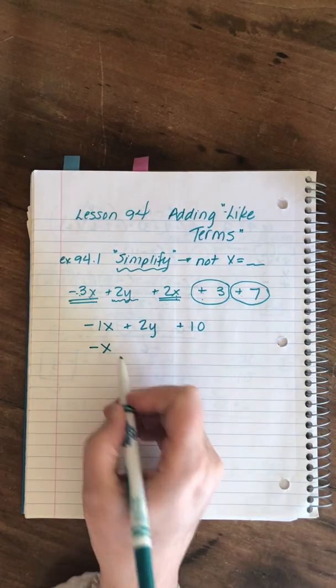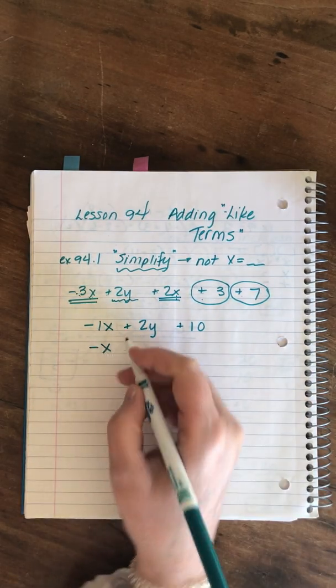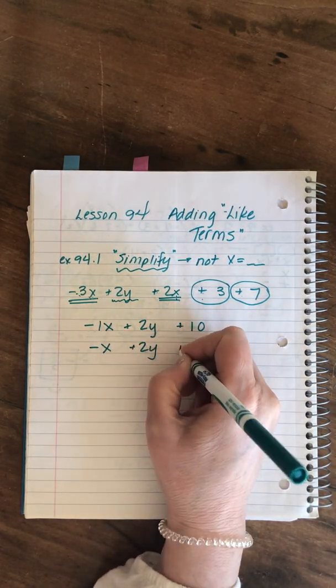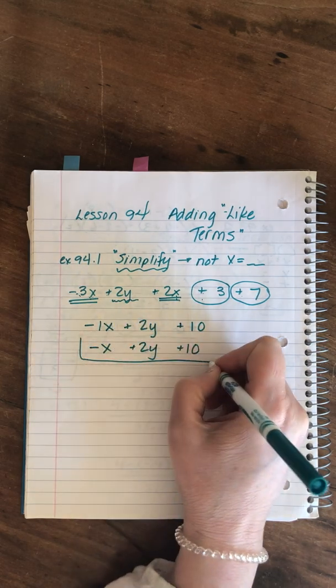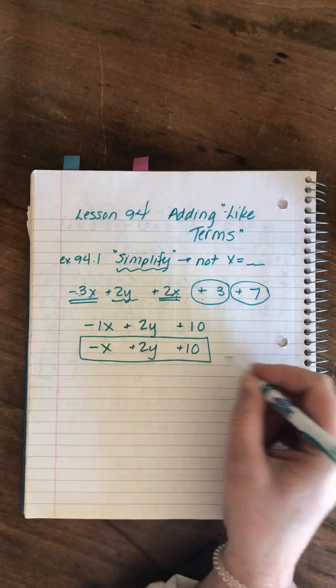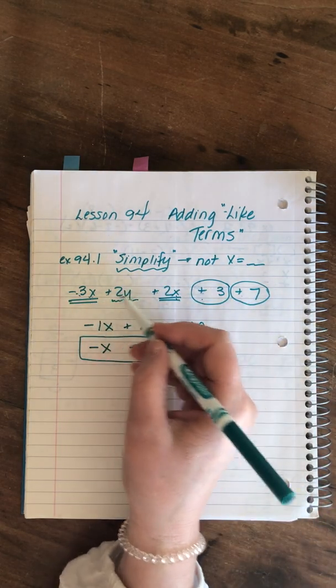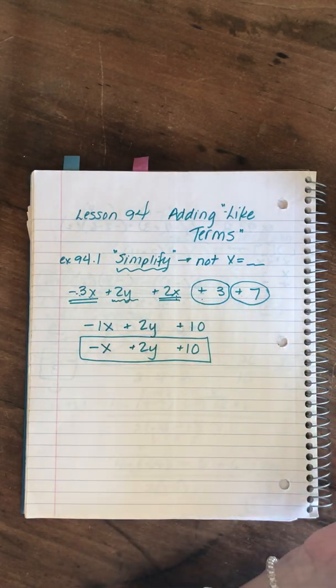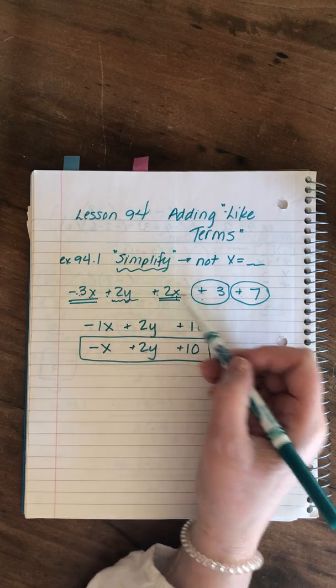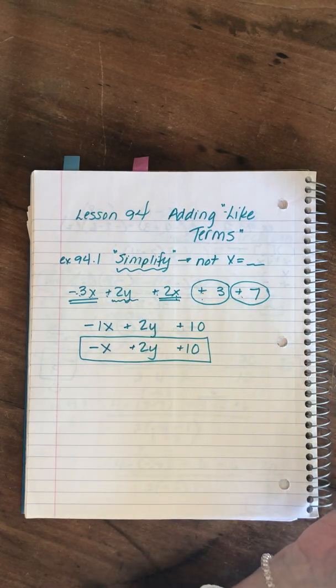So our final answer with this little improvement is minus x plus 2y plus 10. That is the simplified version of this big long thing. And all we did was we looked through here and found the pieces that match, and we added them. Because those are the addition signs.